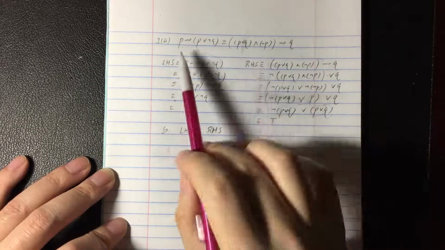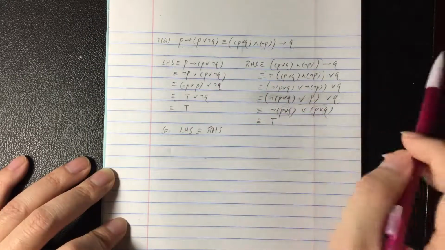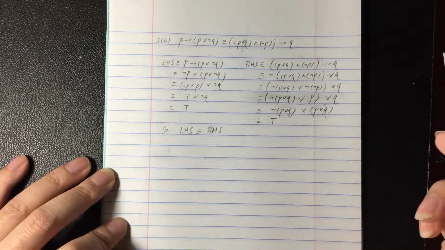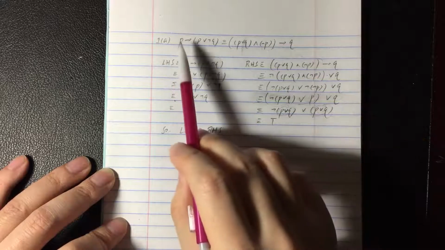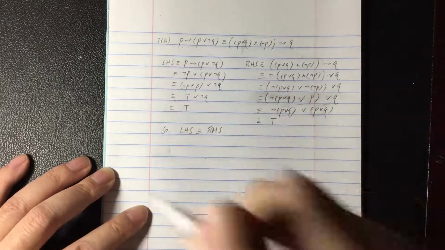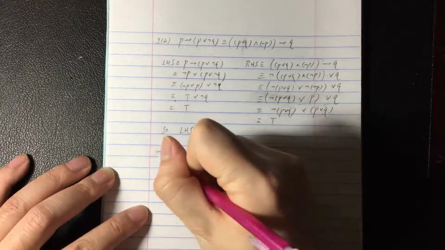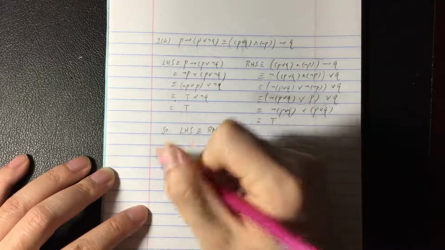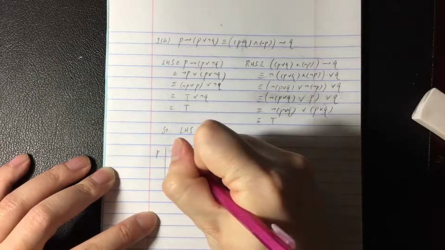In order to show that these two statements are equivalent, we can also use truth tables. That's our second choice. For truth tables, let's find the variables. In this statement, we have two variables, P and Q. So in the table, put the variables P and Q in the first two columns.